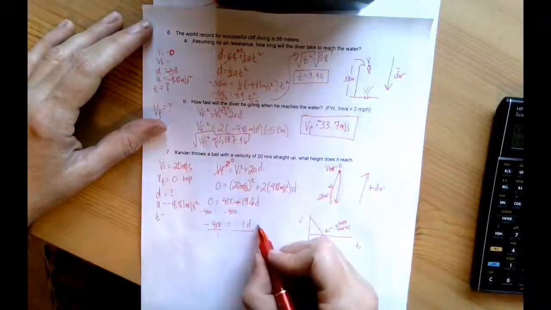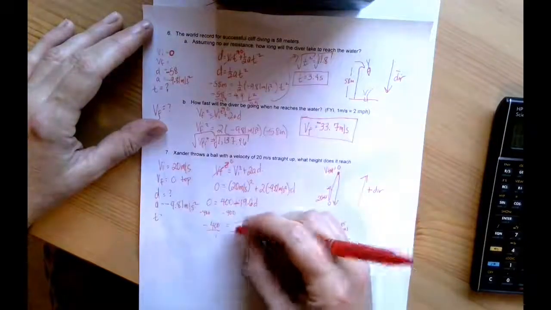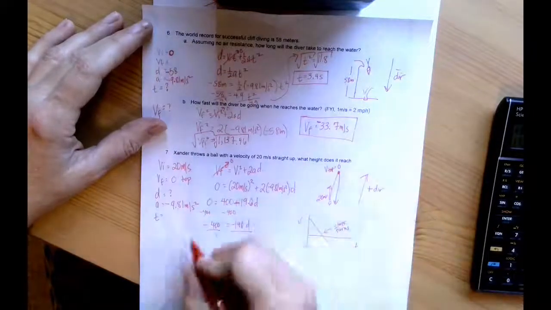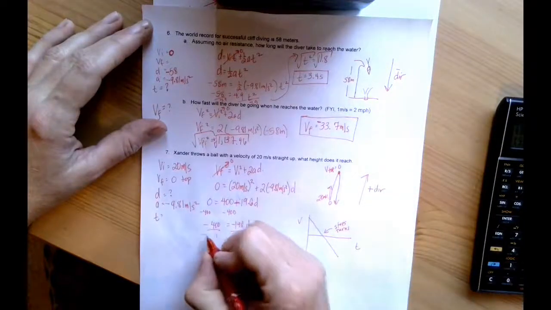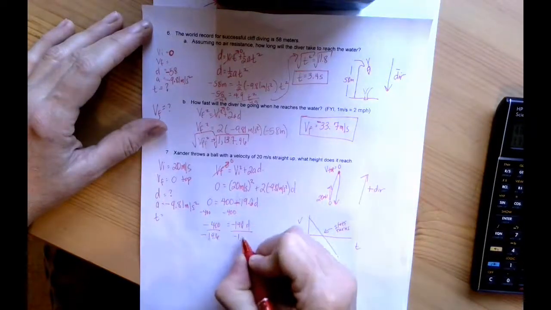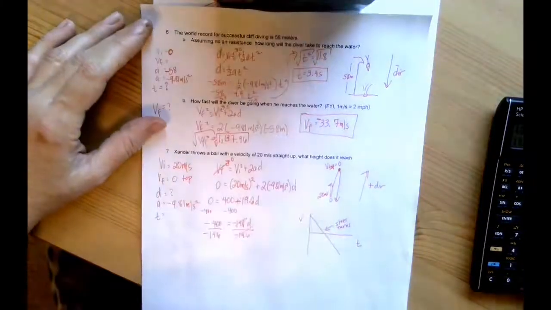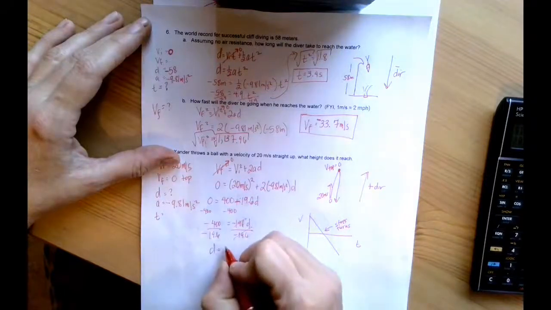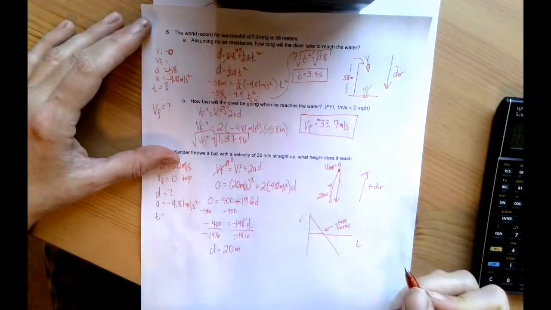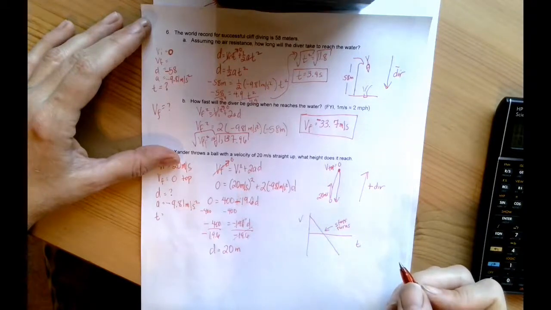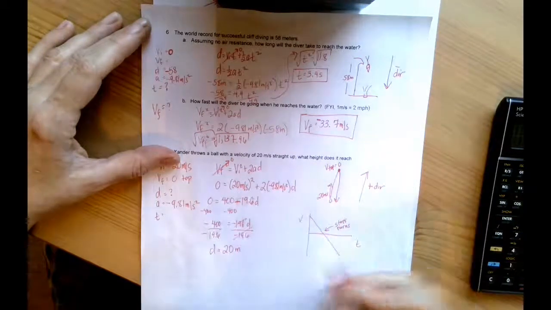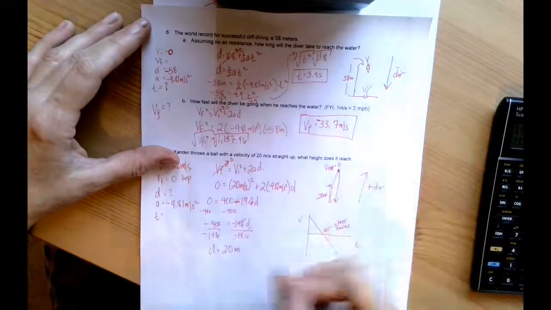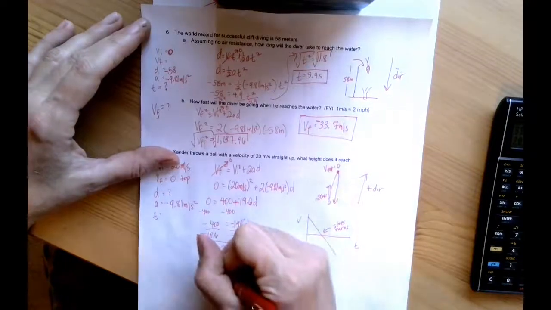All right, so now let's screw this up again. So then I'm going to carry my mistake down here. So negative 19.6D. Sorry about that confusion. Okay, so divide both sides by negative 19.6. This cancels, and I get distance equals 20 meters. So what that means is the distance it made to get to the top is 20.